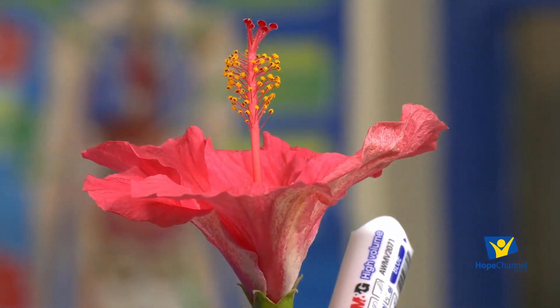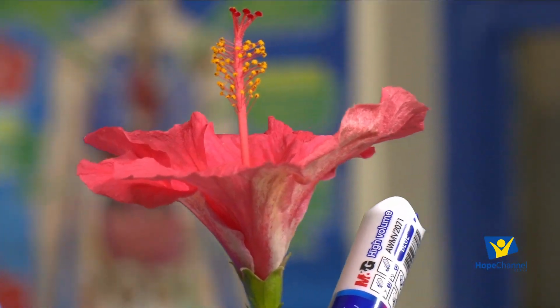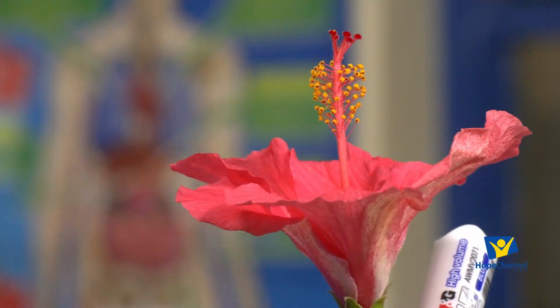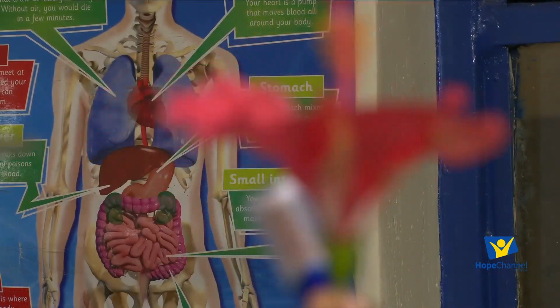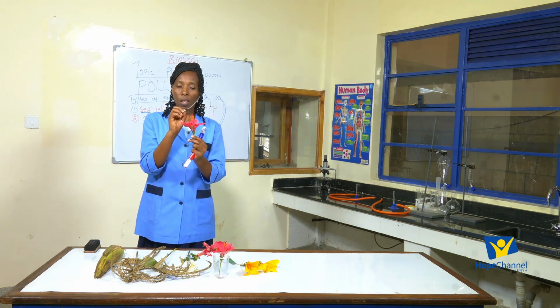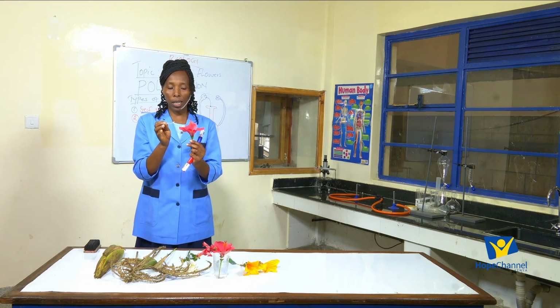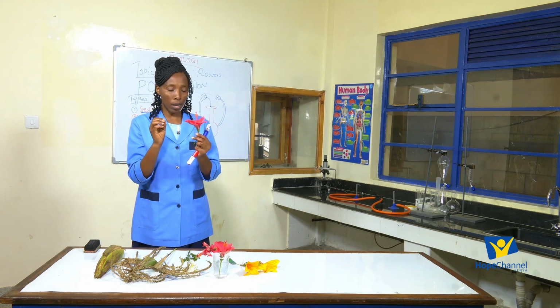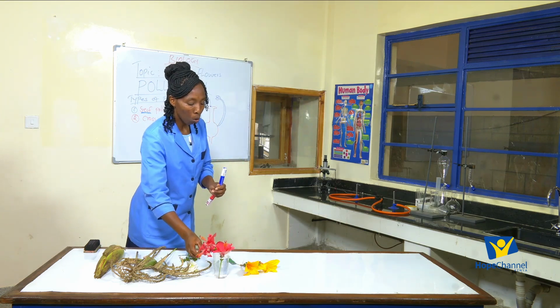Remember, we said pollination is a process of transferring pollen grains from the anthers to the stigma of the same species. So self-pollination refers to the transfer of pollen grains from the anthers to the stigma of the same flower. I believe that is very clear, what we refer to as self-pollination.